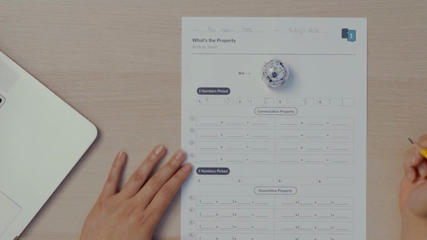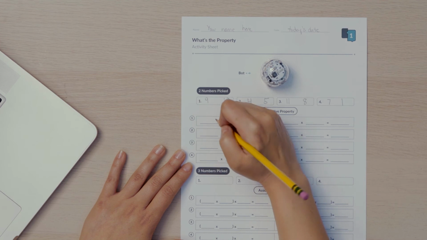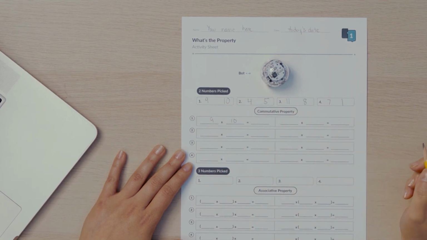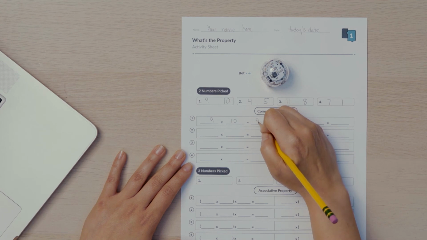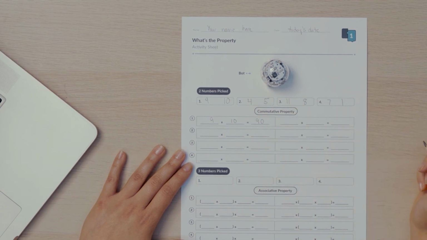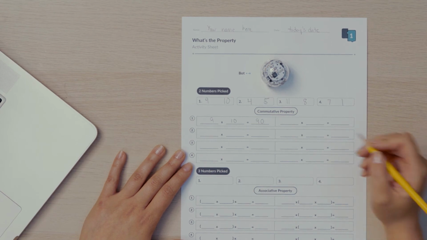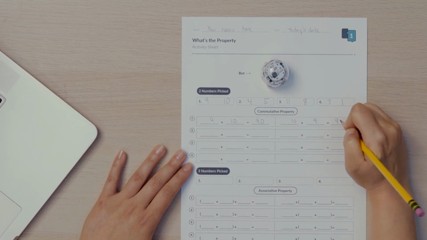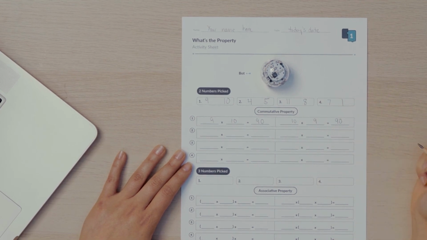The first 2 numbers chosen were 9 and 10. 9 times 10 equals 90. The commutative property tells me the order of the factors doesn't change the product, so 10 times 9 also equals 90. I will continue to practice the commutative property using the other numbers my bot picked.